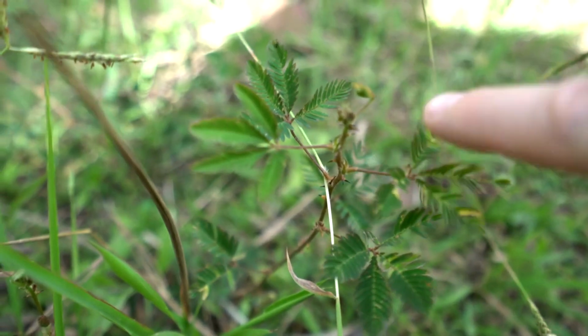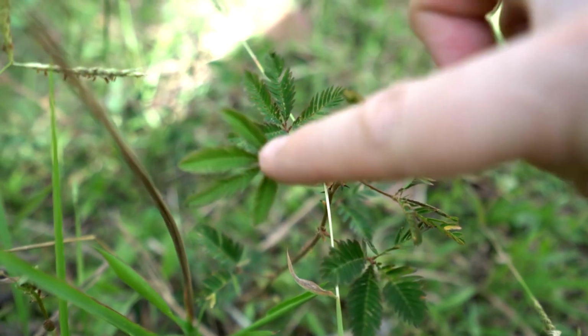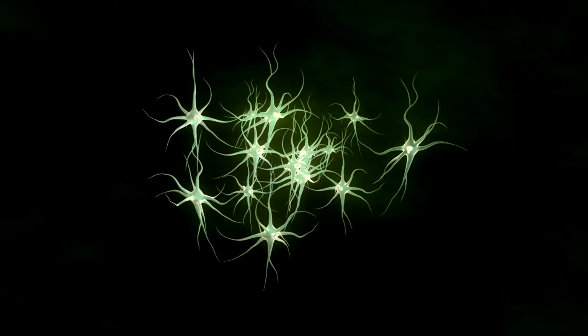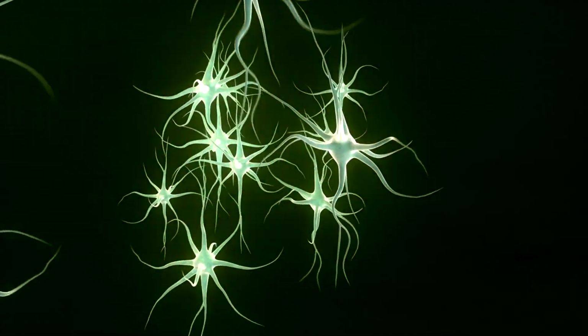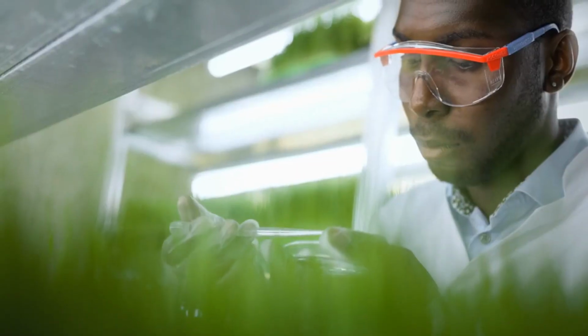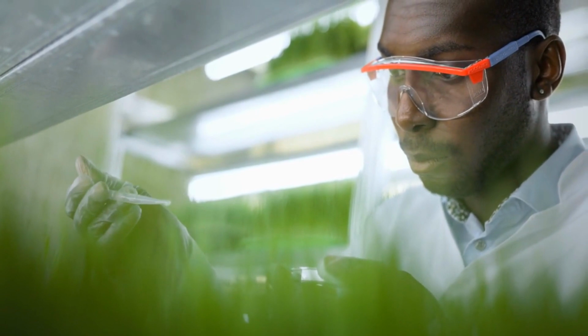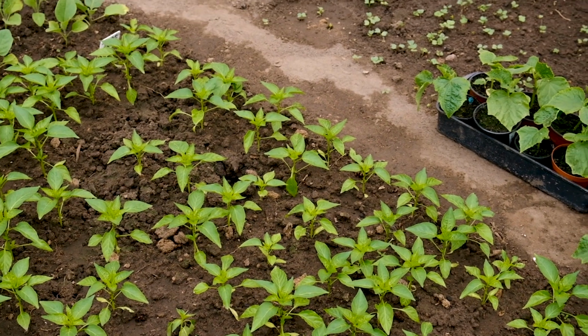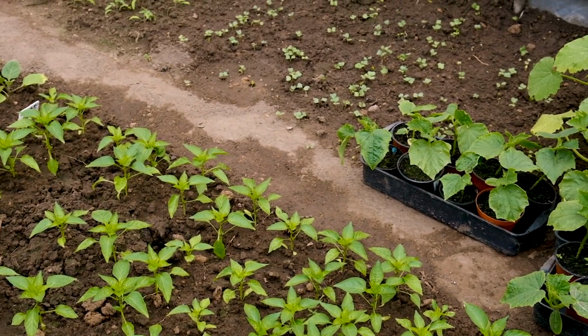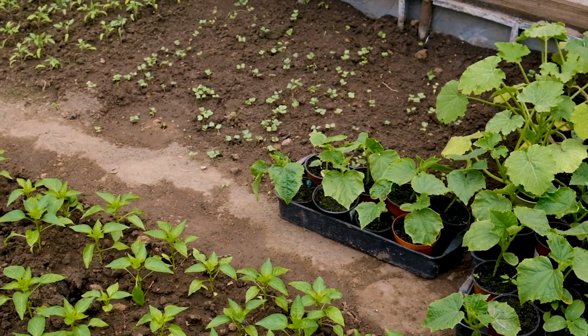The primary distinction between plant and animal senses lies in their fundamental biological structures. While animals, including humans, have a nervous system to process sensory information, plants do not. Instead, plants utilize a complex network of cellular and biochemical responses to interpret their environment. This network enables them to sense and adapt to changes, ensuring their growth and survival.